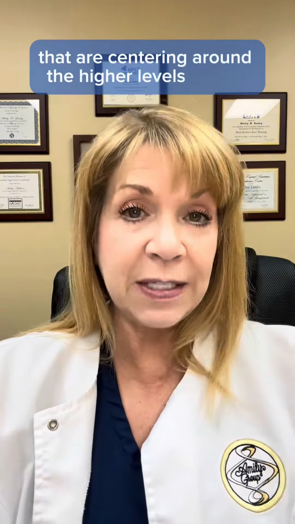So we're getting a lot of RAC audits that I'm hearing from CMS and the OIG that are centering around the higher levels of care, continuous care, GIP. So today I'm going to talk a little bit about how to document continuous care.